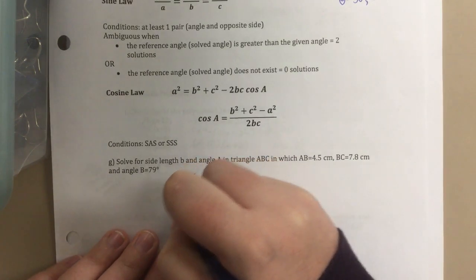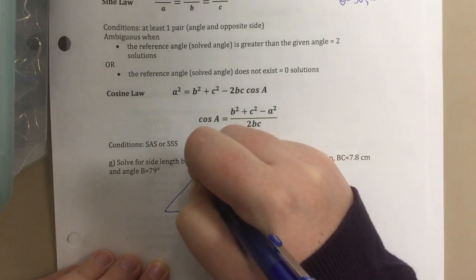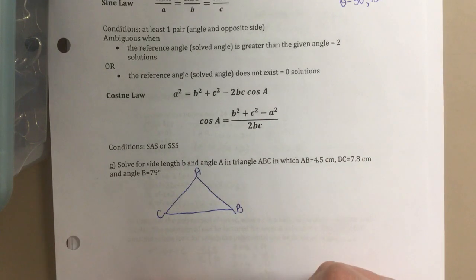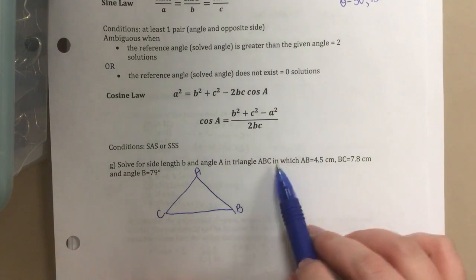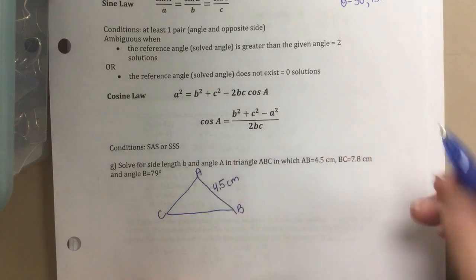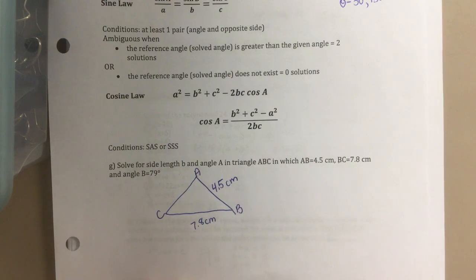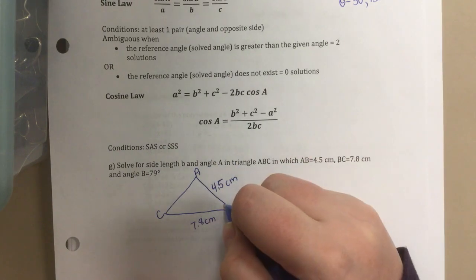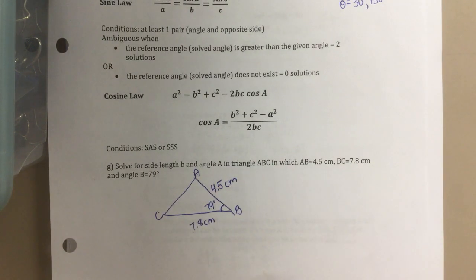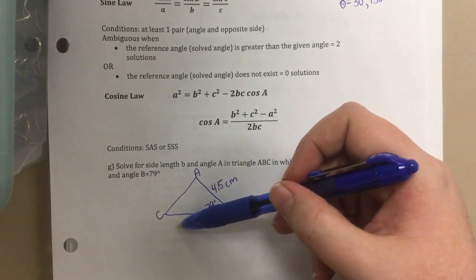So I'm going to draw just a standard triangle, not to scale at all, and I'm going to label it A, B, C. So there's my triangle, ABC, and AB is 4.5 centimeters, BC is 7.8 centimeters, and angle B is 79 degrees.